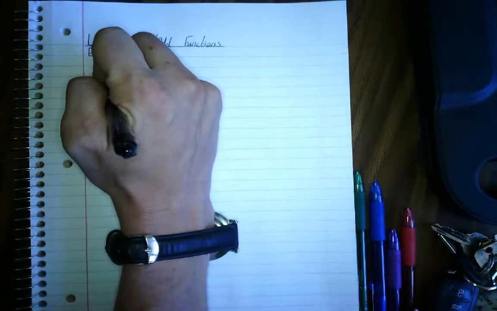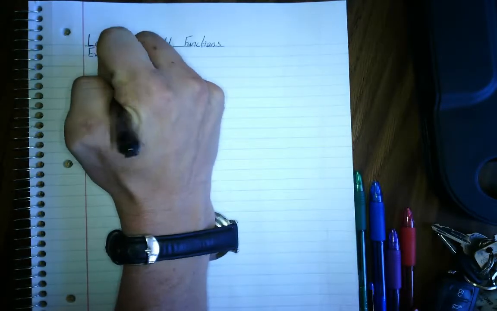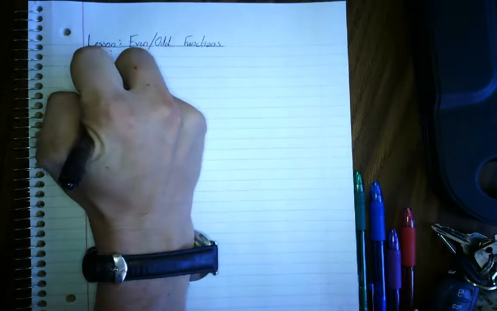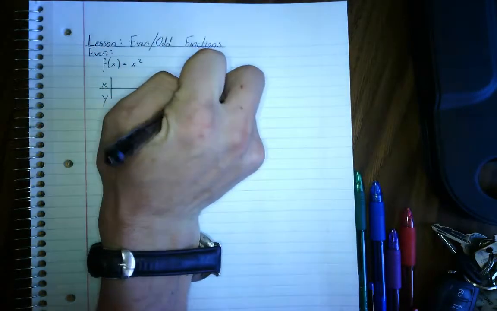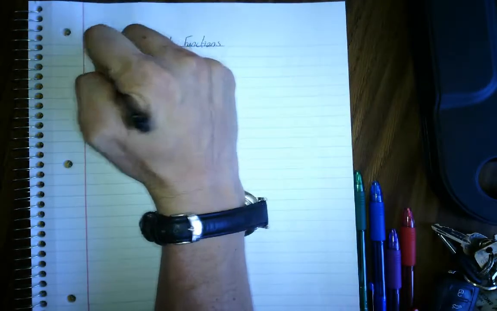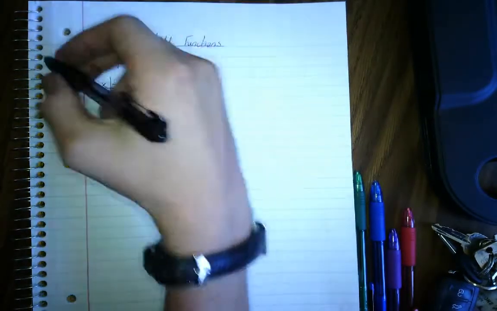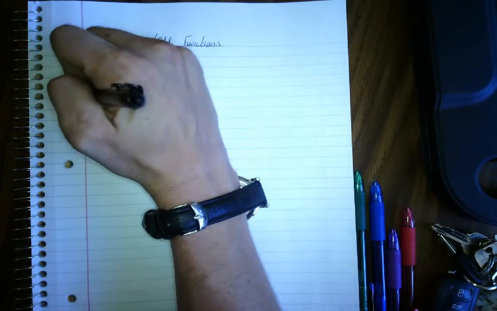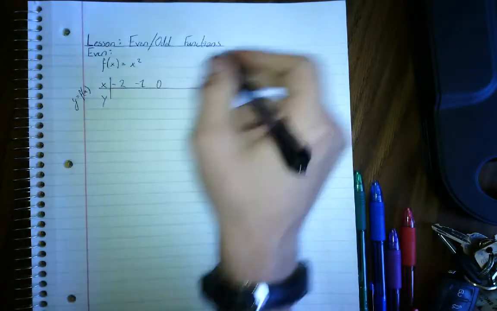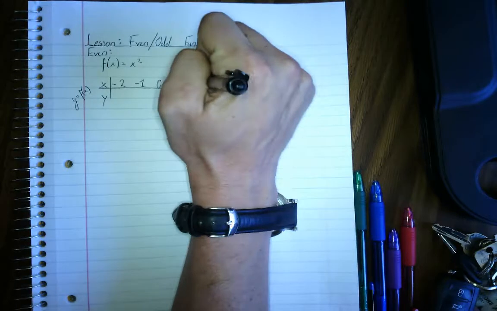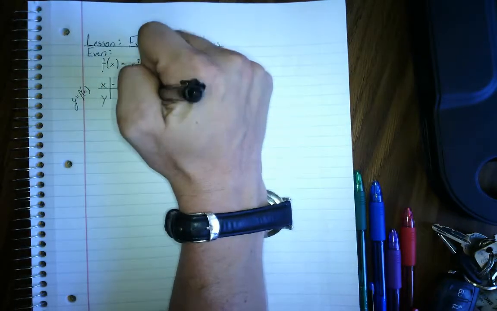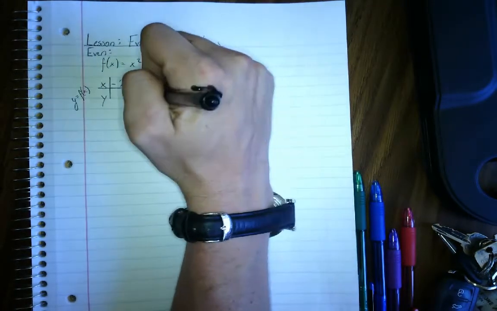So I'm going to create a chart to represent our inputs and outputs. In this case, our y is equal to the output of our function. So let's take a look.